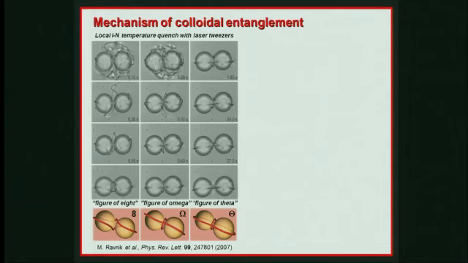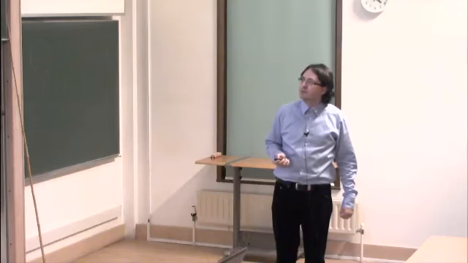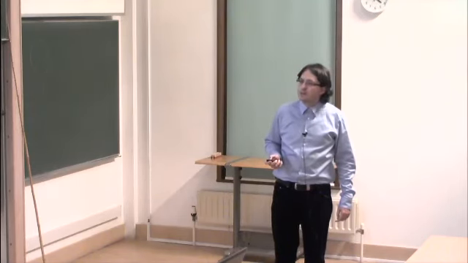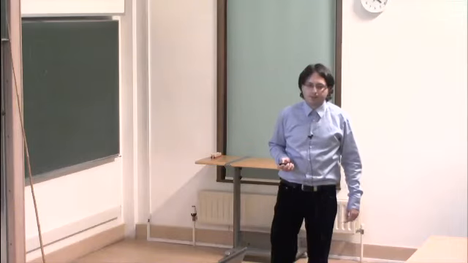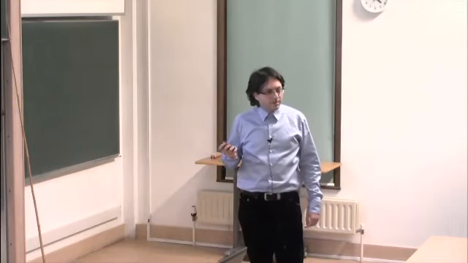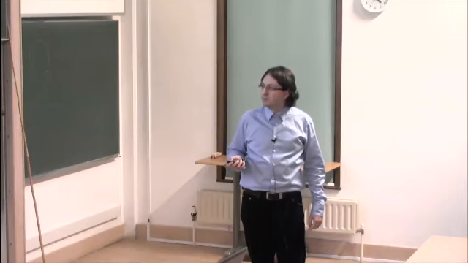So you locally hit this, you destroy the nematic order, and you turn off the laser light. So it is quenched back to the nematic phase. The order is again revealed, and what happens here is that out of two rings in the beginning, you can get a single disclination which entangles both particles. And we found there are three different metastable configurations in the shape of a figure of 8, figure of omega, or figure of theta.